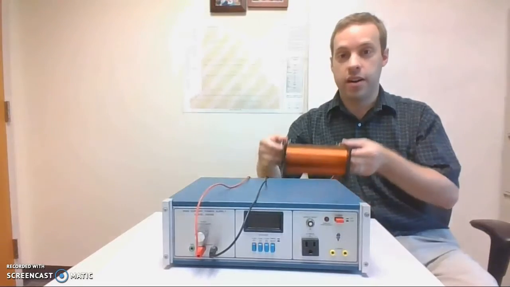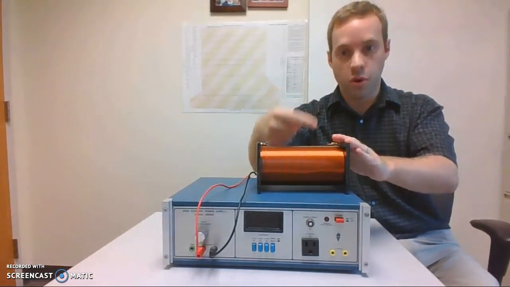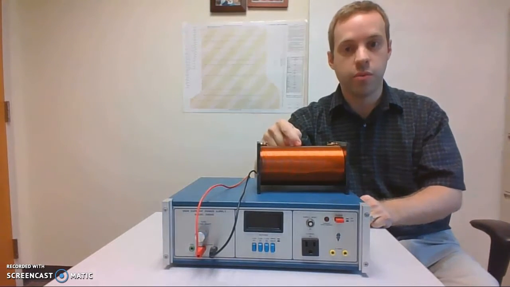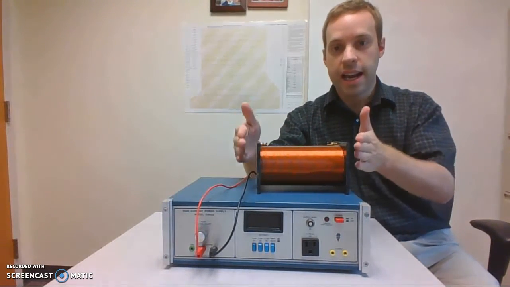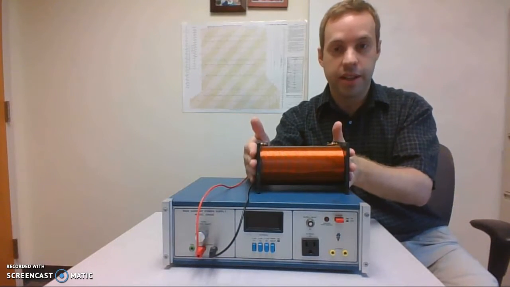That is why I have here a solenoid. A solenoid is just one wire that is looped over and over and over. Each loop is going to generate a magnetic field, and the total magnetic field, when it's all added together, is going to be quite strong.